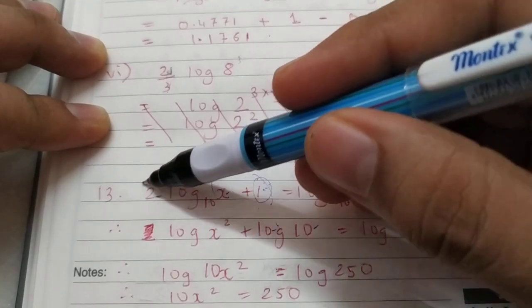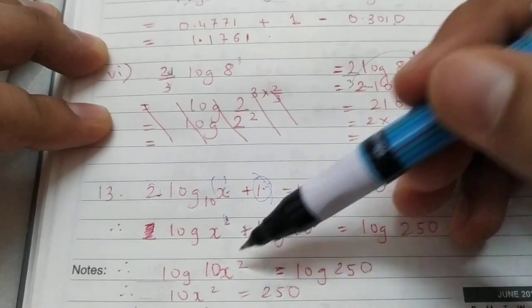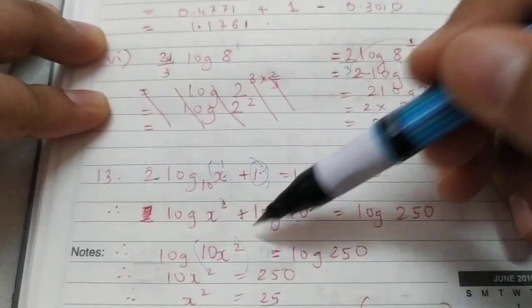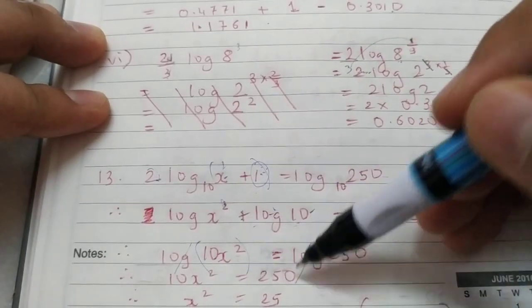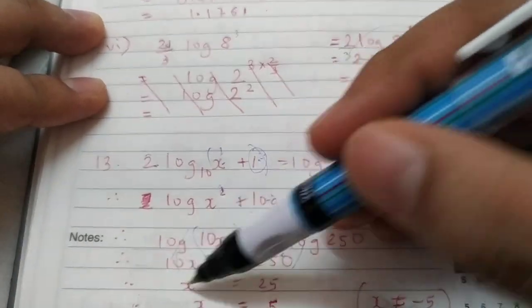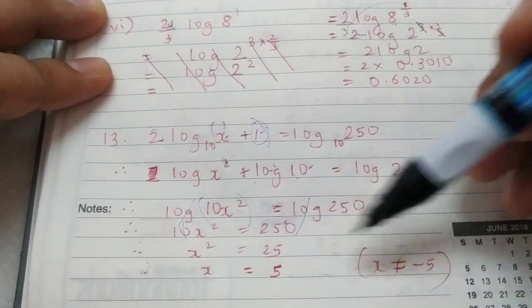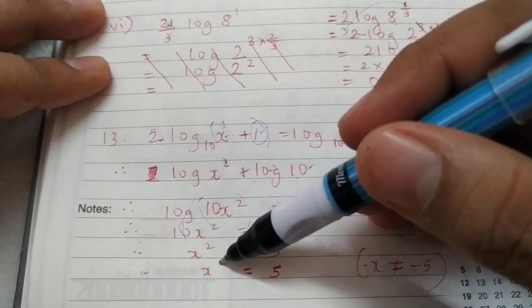The coefficient becomes the power out here, and addition means multiplication, so that becomes a single log of 10x squared, and here it is log 250. So by comparing, the log disappears. 10x squared is 250, 0 0 cut, x squared is 25, square root plus or minus 5, but negative values are not allowed in log, so answer of x is 5.